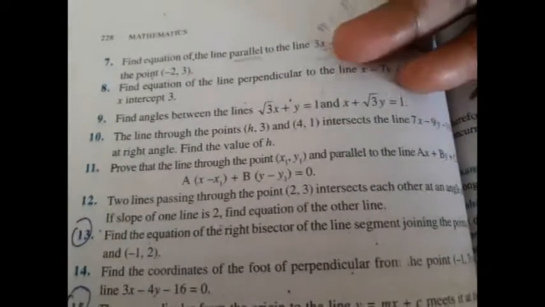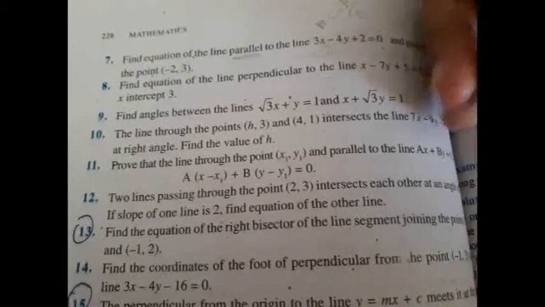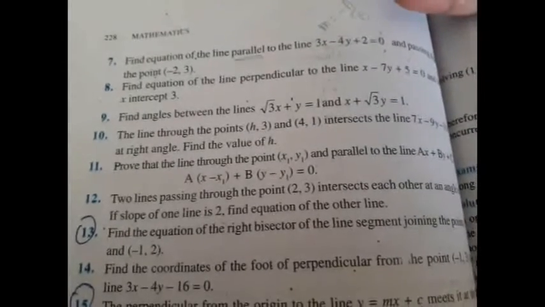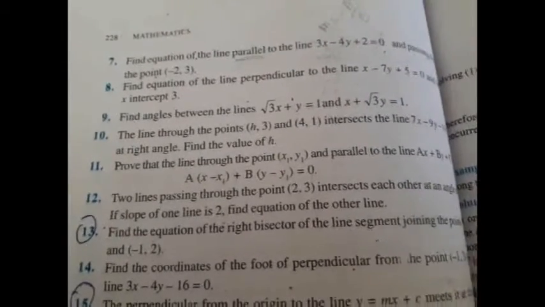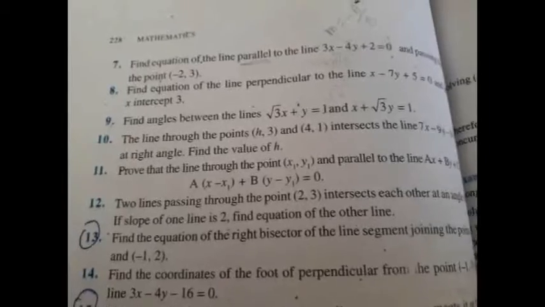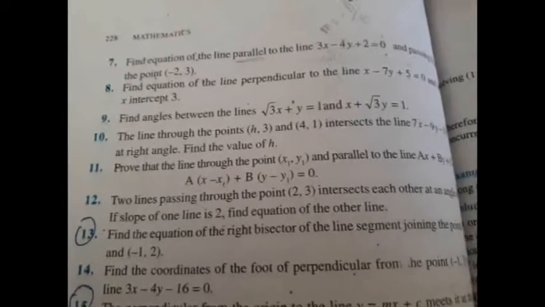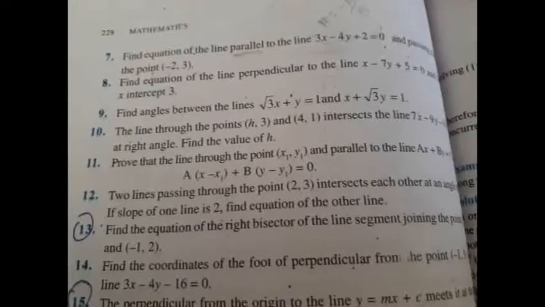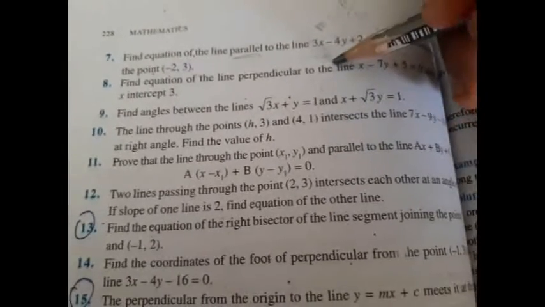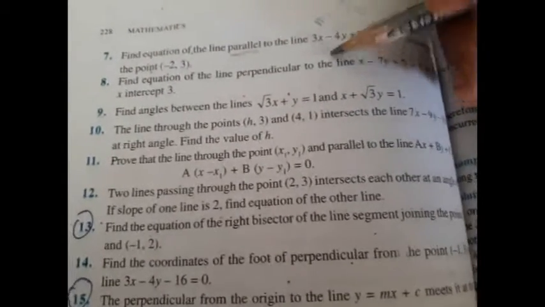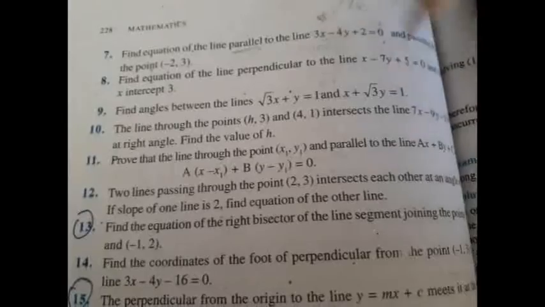How will you give the equation? Slope x-intercept form. What is it? y is equal to m into x minus d. d is your x-intercept, m is the slope. If you substitute, you will get the equation of the required line. Yes. Let us move on to the next question.